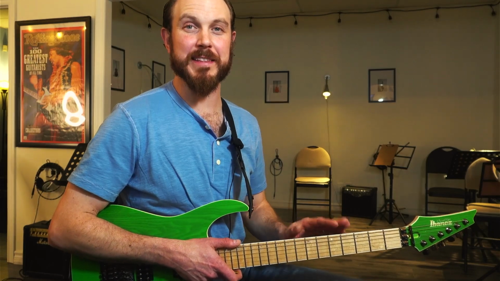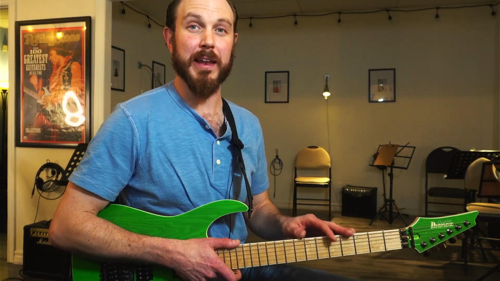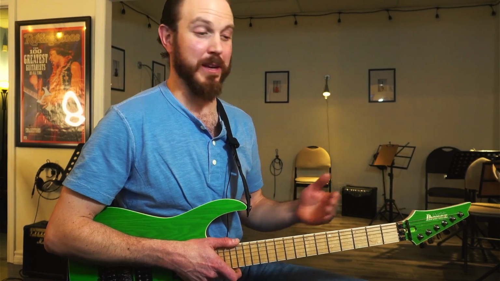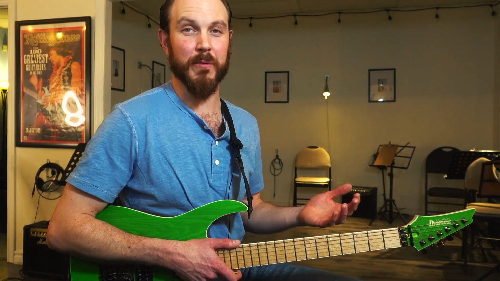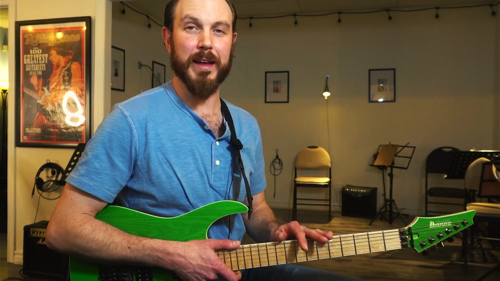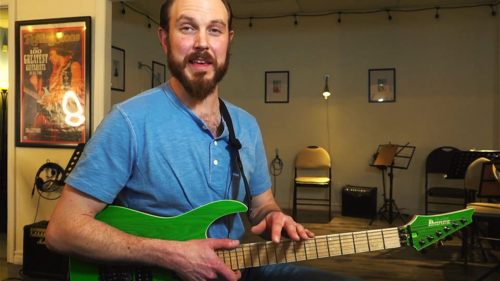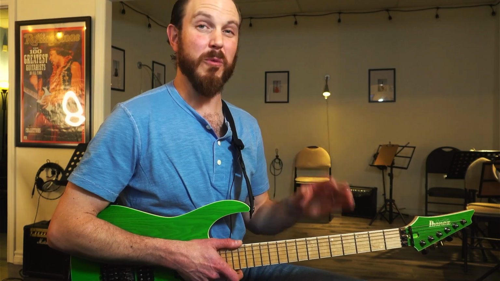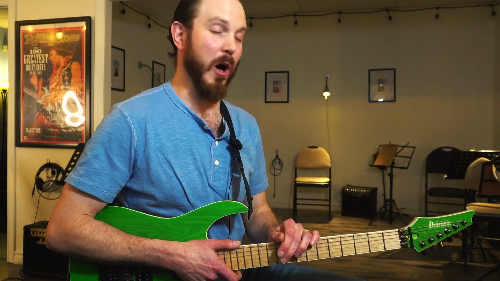Today we're going to take a look at 6 intervals in the key of F sharp minor. Now you can also look at this in the key of A major because it's the relative major. If that's where you're more comfortable looking at this from, totally go for it. In terms of this lesson, we're not going to get too deep into the theory. So whatever way you want to think of it, F sharp minor, A major, all good to me.